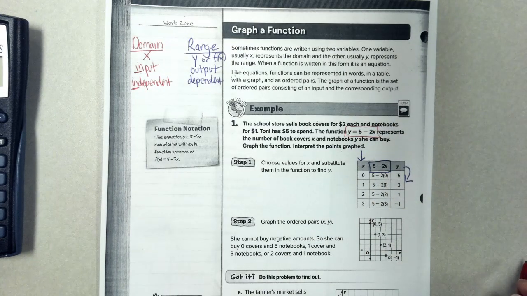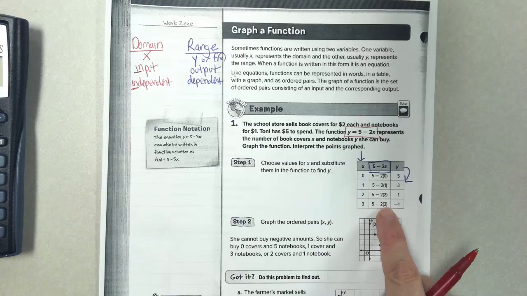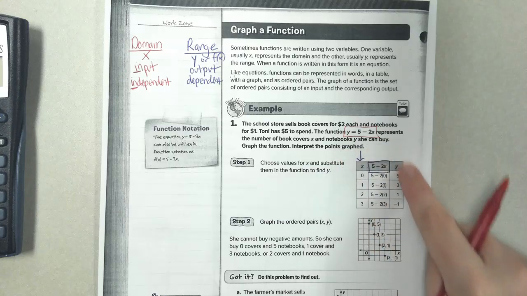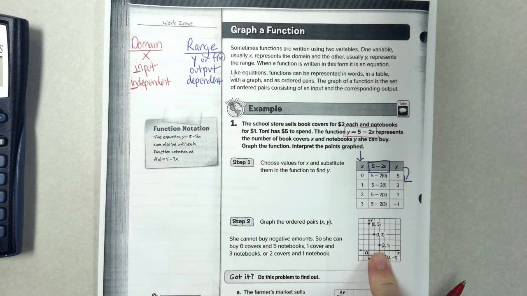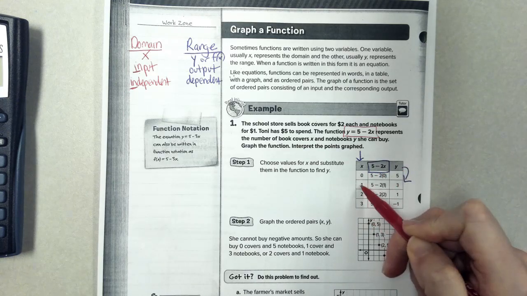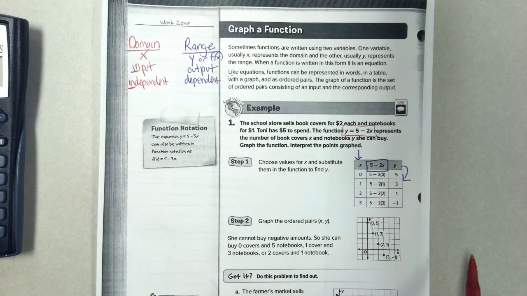Okay? So when they give it to you, they're going to expect that you create the table. So we've talked about tables and plugging numbers in before, but you have to create this table today. You have to create this idea of a function machine. And then you plot the points that you find. So 0, 5, they plotted that point. 1, 3, plotted that point. 2, 1, plotted that point. 3, -1, they plotted that point.